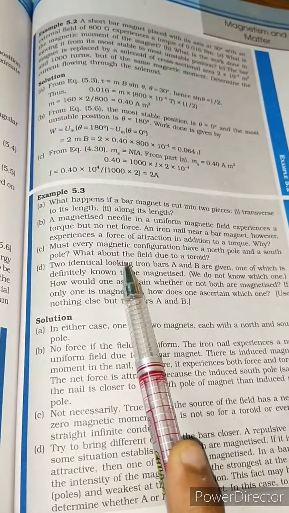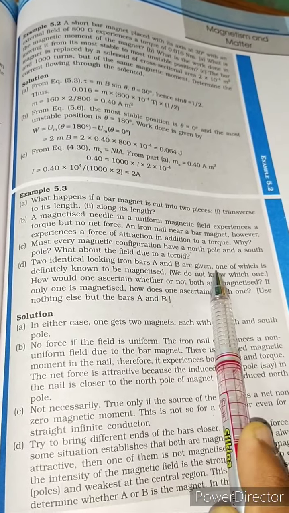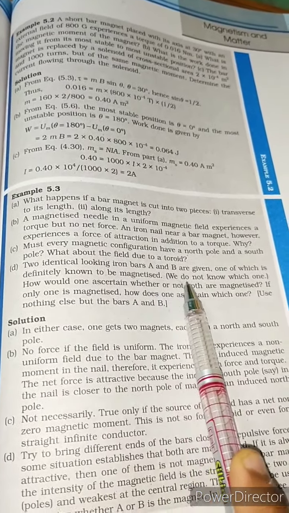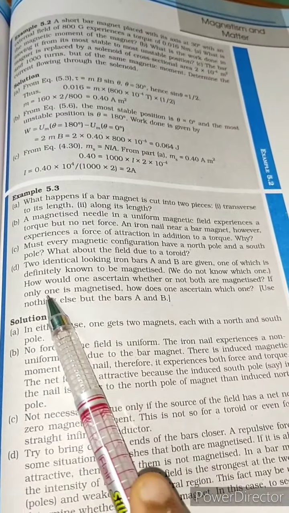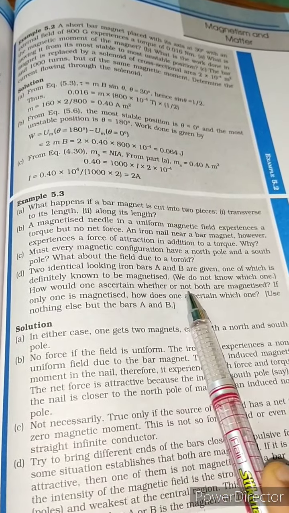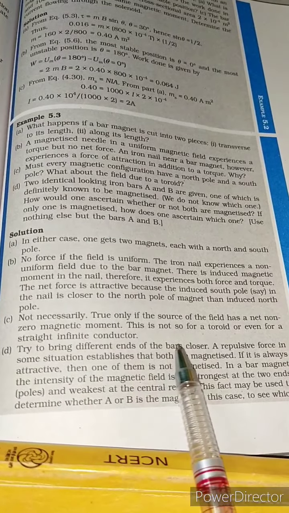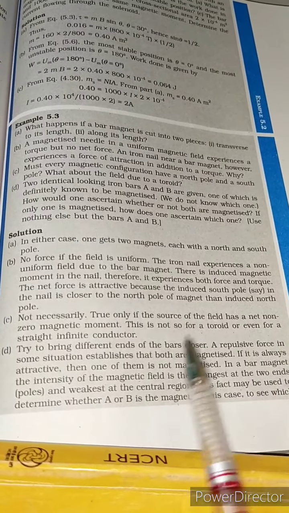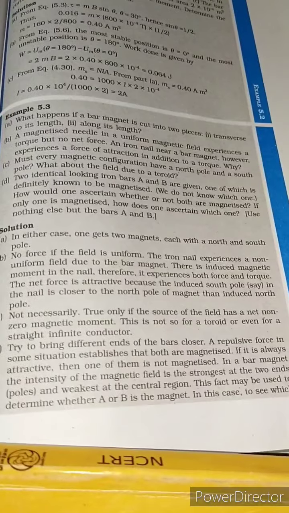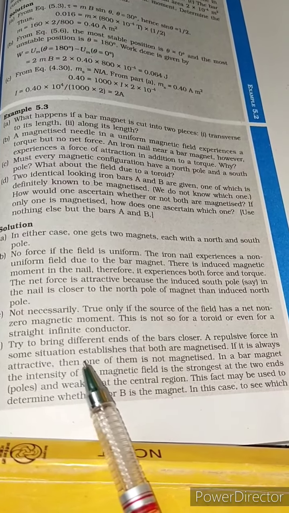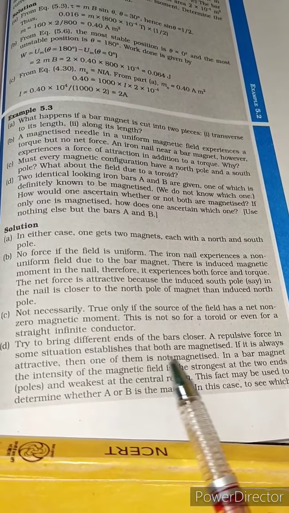Now, two identical looking iron bars A and B are given, one of which is definitely known to be magnetized. That is, we do not know which one. How would one ascertain whether or not both are magnetized? If one is magnetized, how does one ascertain which one? So try to bring different ends of the bars closer. If a repulsive force is seen in some situation, it is established that both are magnetized.